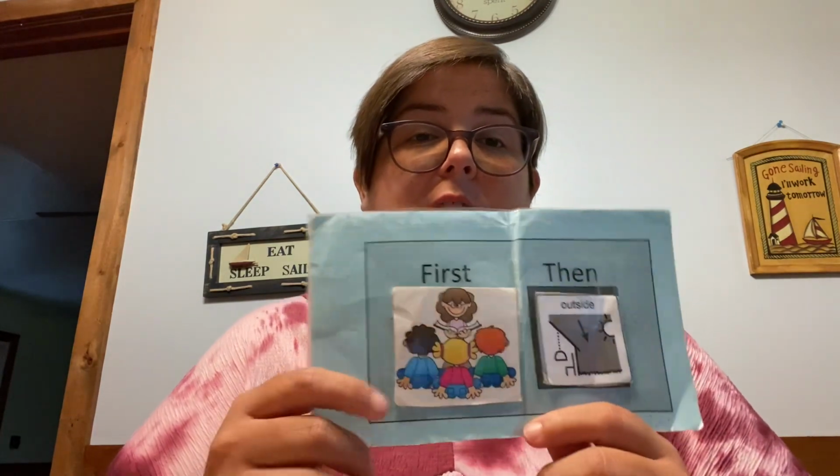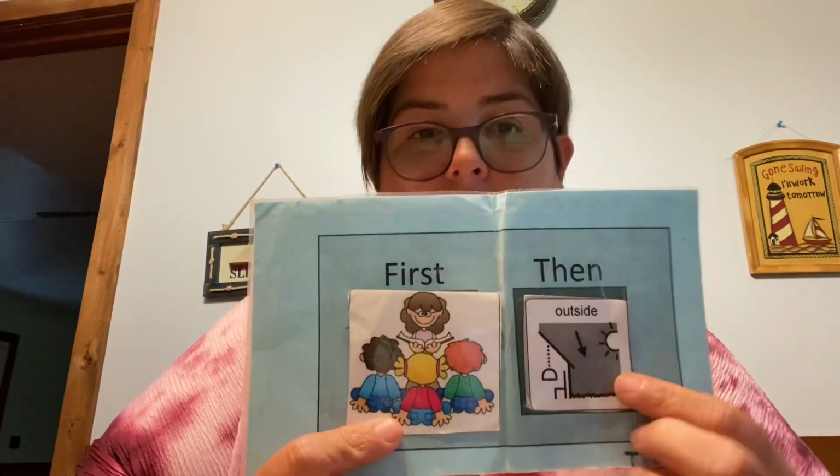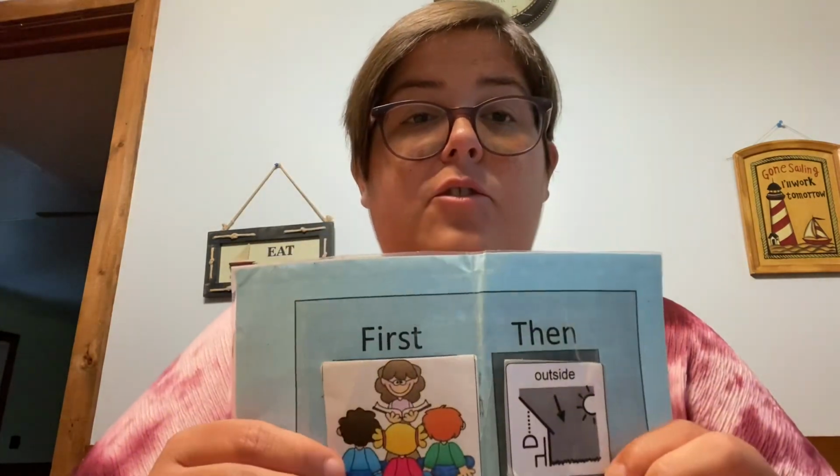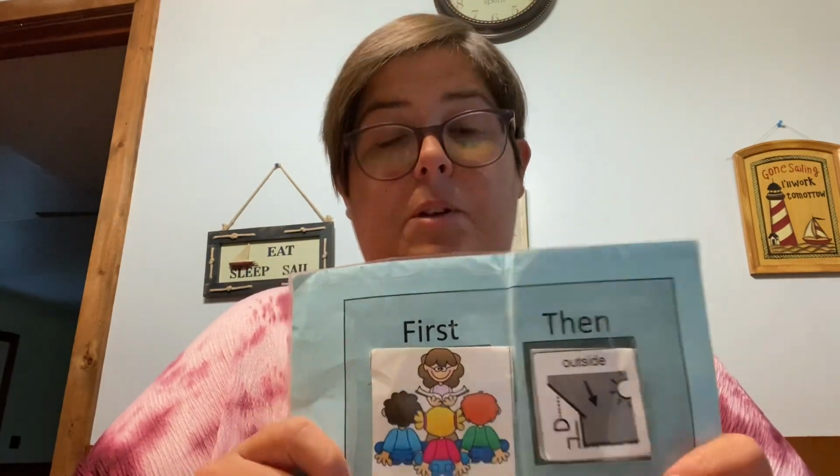So let's say, for example, we are going outside as a class, or the student wants to go outside for recess. So let's say it's story time. So on our communication tool, we would use this. So first story time, then outside. So it allows us to show our students what it is that we are trying to communicate with them.